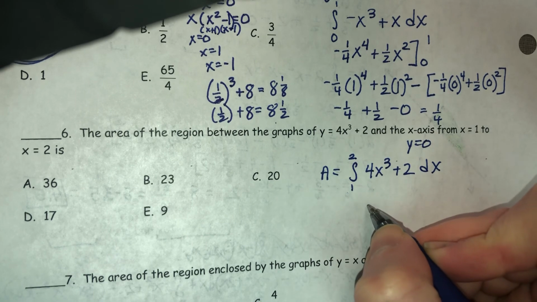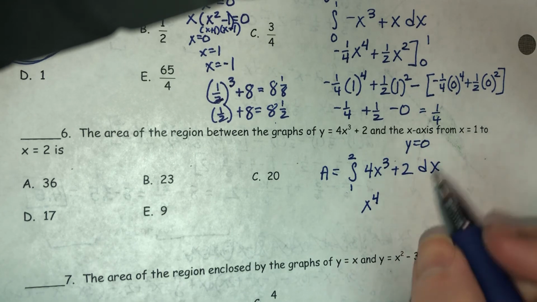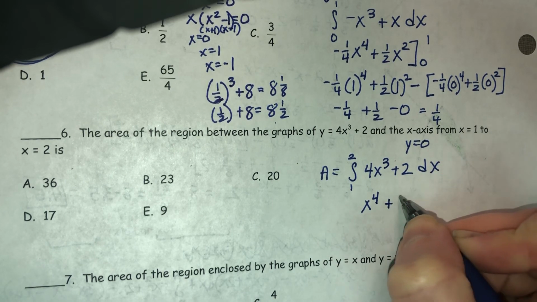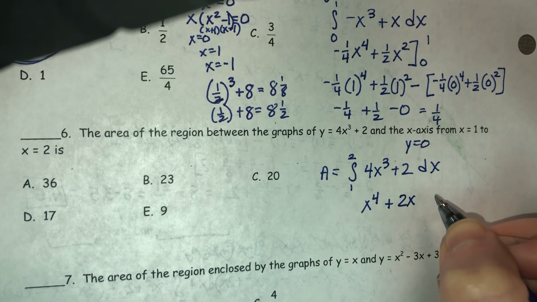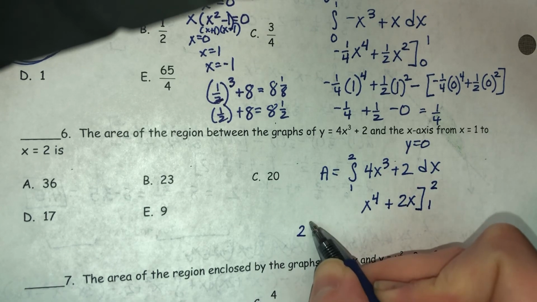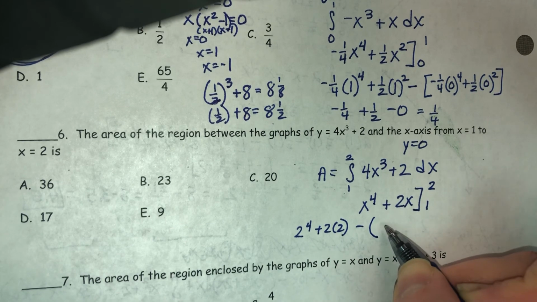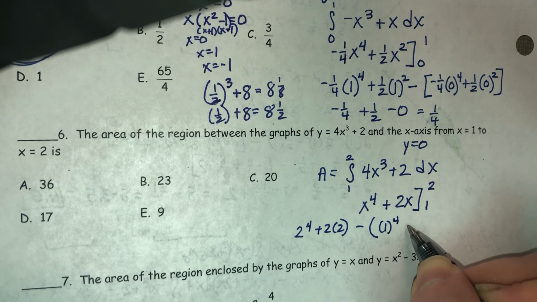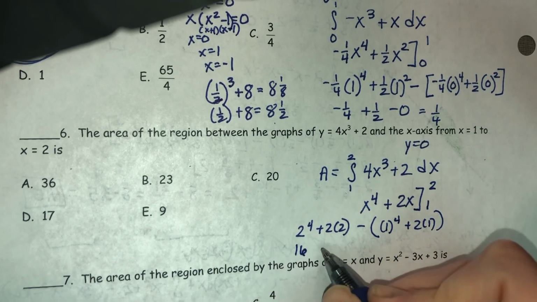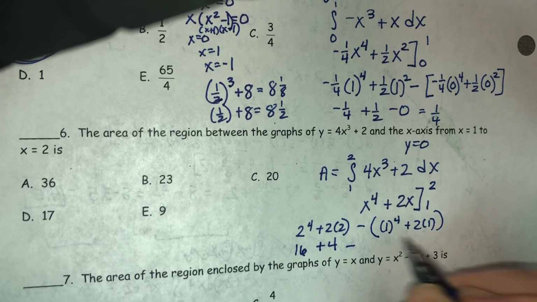So we do power rule backwards. x to the 4th: 1/4 multiplies by the 4 that's already here, so that's a coefficient of 1. And then plus 2x, evaluated from 1 to 2. So we're going to go 2 to the 4th plus 2 times 2, minus, parentheses, 1 to the 4th plus 2 times 1. So this is 16 plus 4 minus 2 plus 1, which is 3.